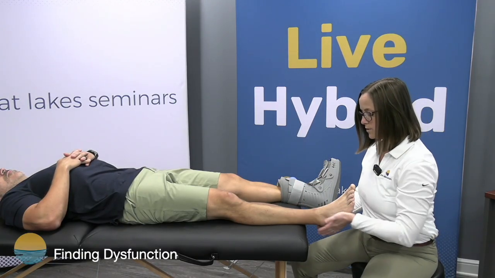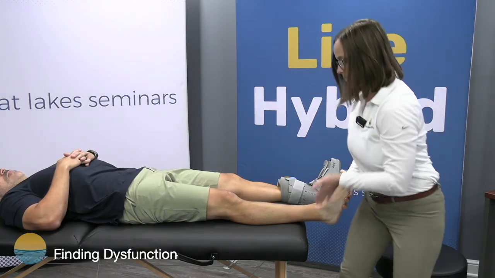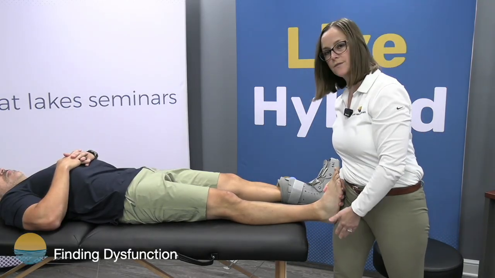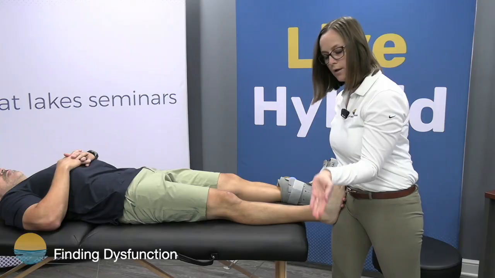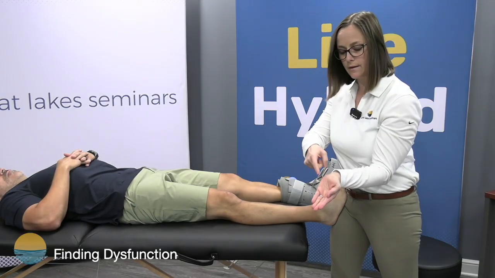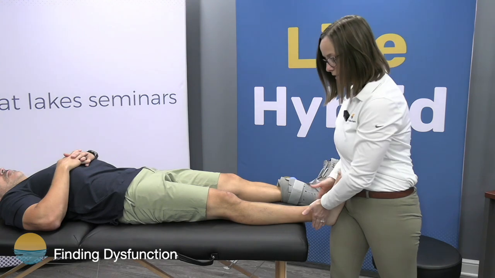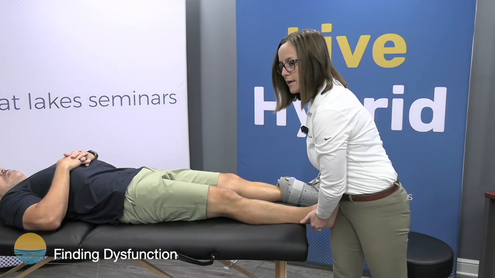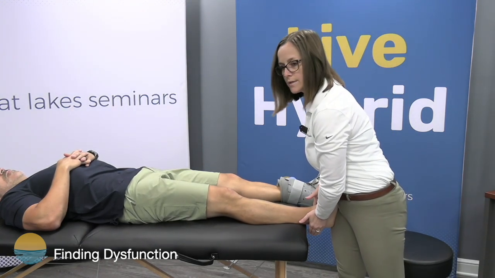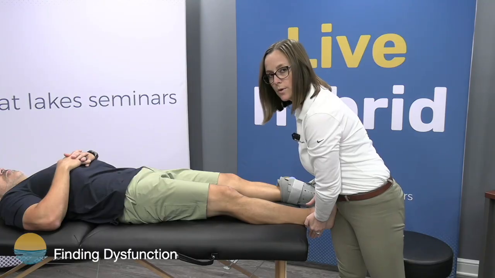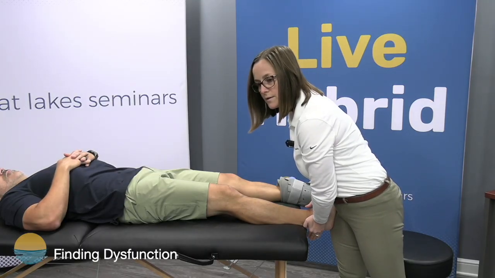So when we do the posterior glide of the distal tib-fib, I would bring his foot into end range dorsiflexion, use a little cup grip with my hand, but put his lateral malleolus right here between the thenar and hypothenar eminence. And then as I passively bring him into end range dorsiflexion, I'm just going to glide his lateral malleolus in the posterior direction. Okay.